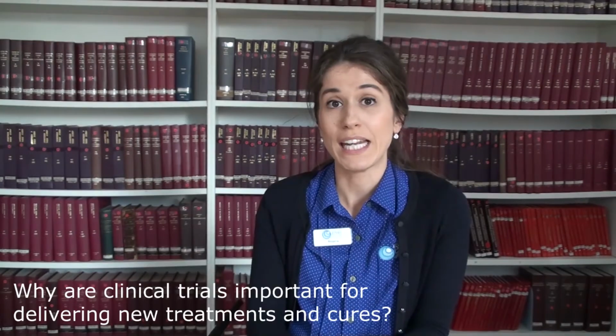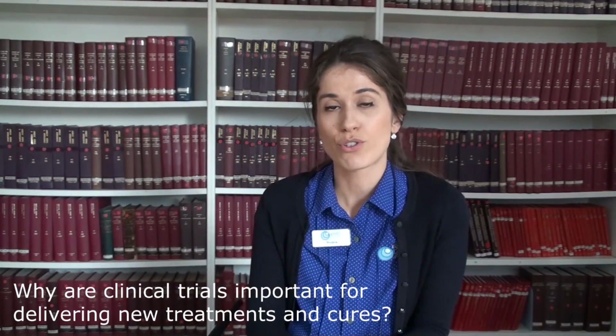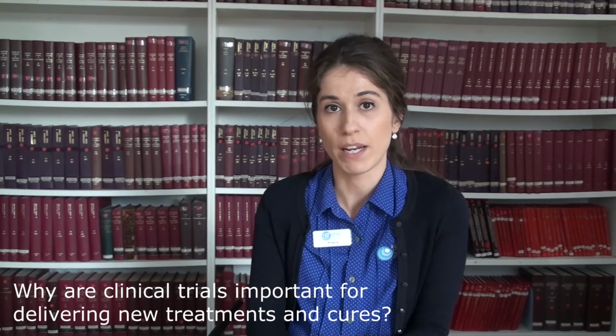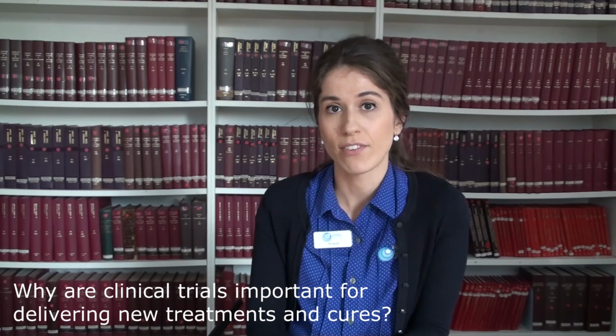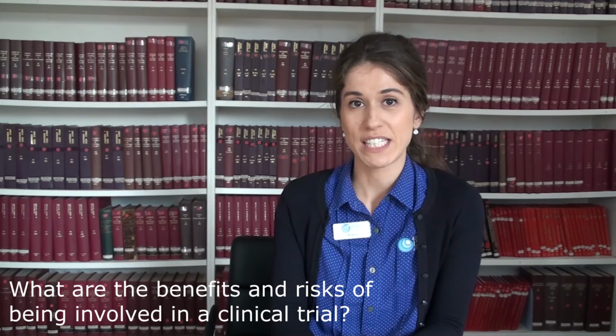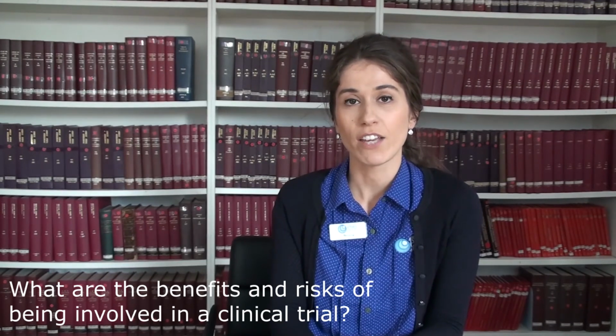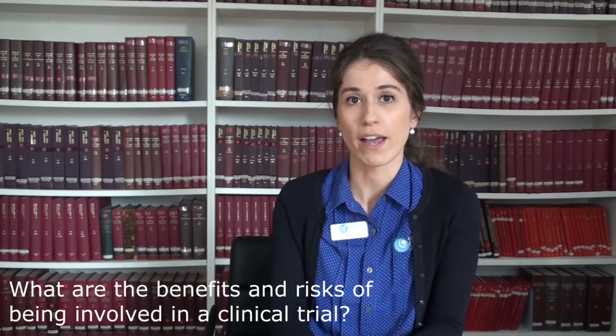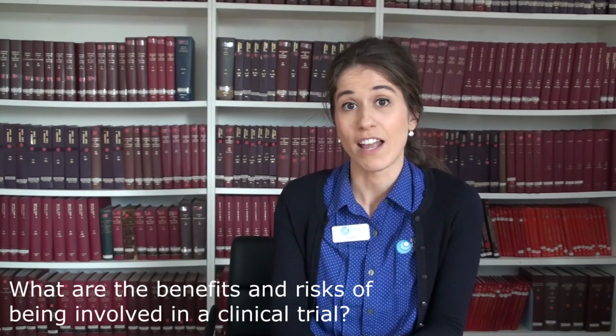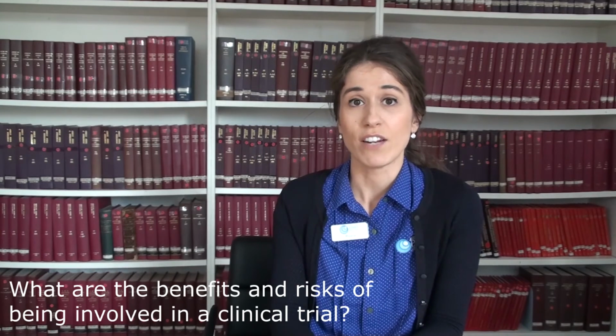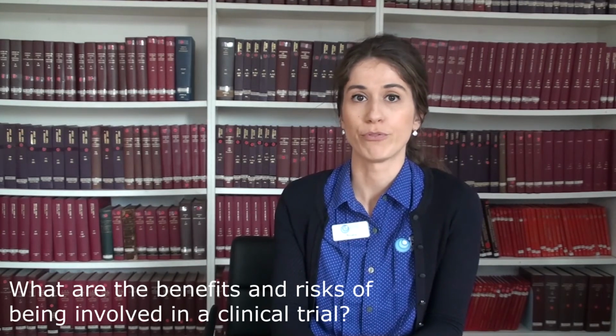We need clinical trials. Clinical trials are an important step in determining whether a new treatment is safe and effective. There is no guarantee that you may benefit by joining a clinical trial. However, if you do decide to join a clinical trial, you may be helping yourself and others in future if the investigational product becomes approved.